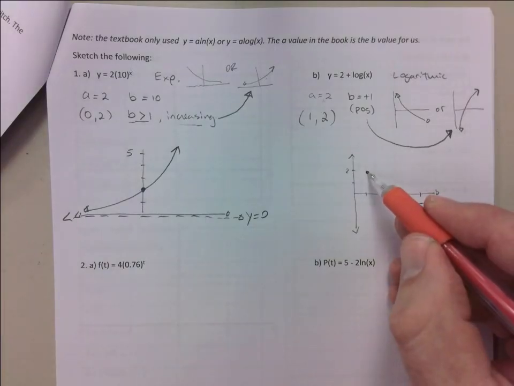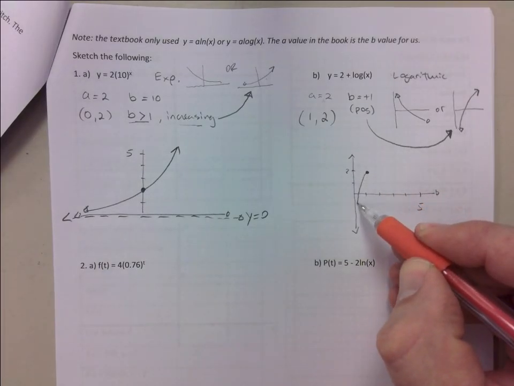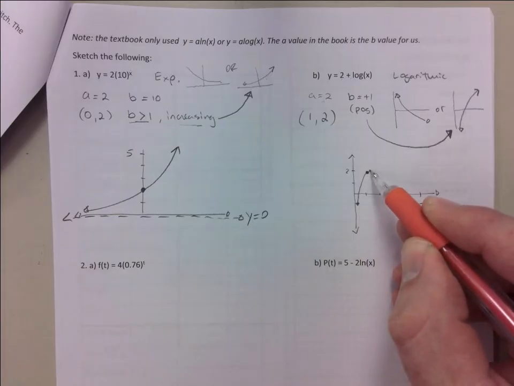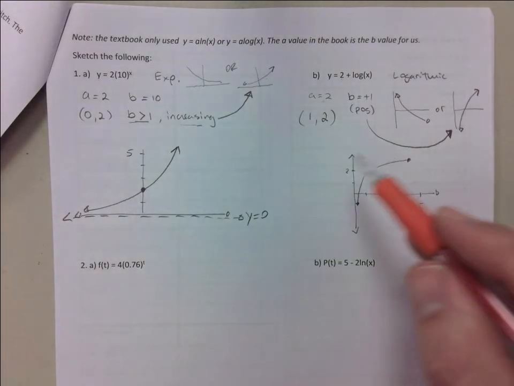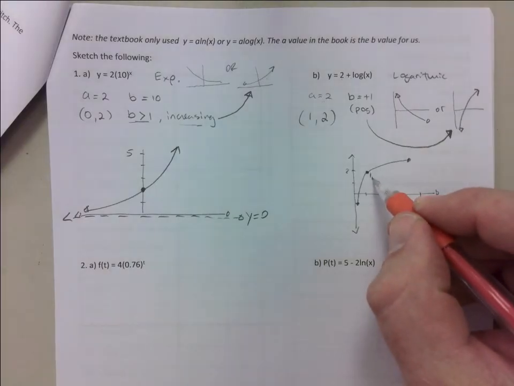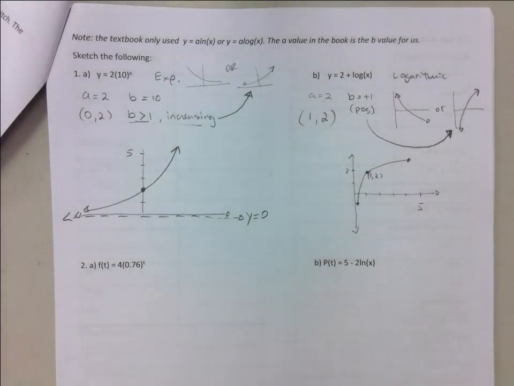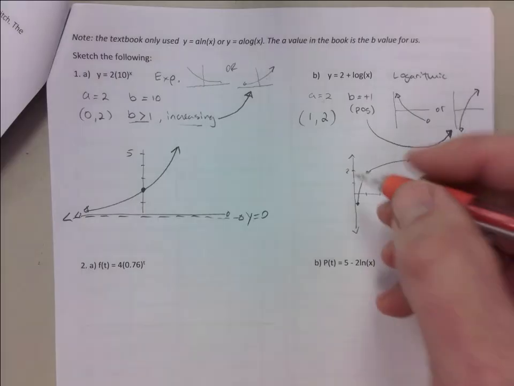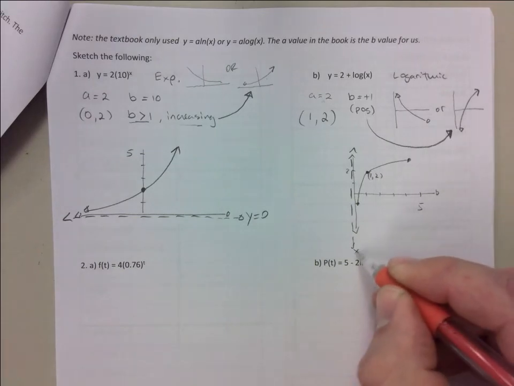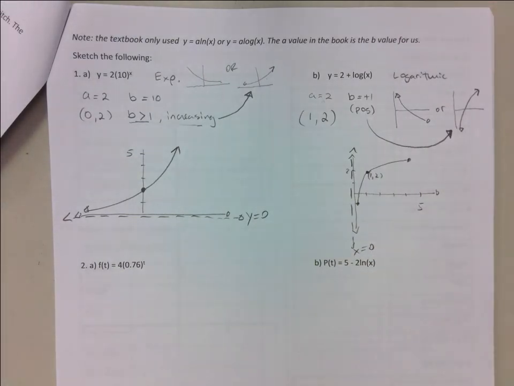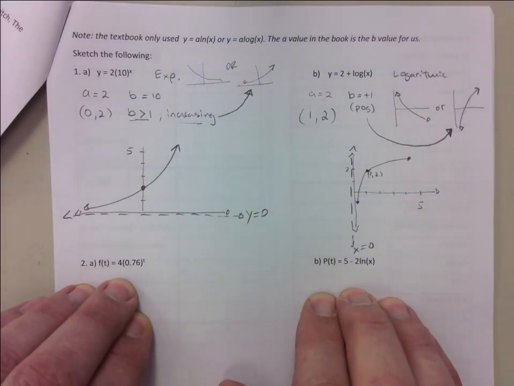And so if you want, you can say like it goes to here, and from there it goes this way. Okay, so this is the sketch that we're after. If you want to label that point 1, 2, that's what I would expect you to do in that case. Hold on, let's do our asymptote. Okay, this is the line x equals 0. Okay, never crosses it.